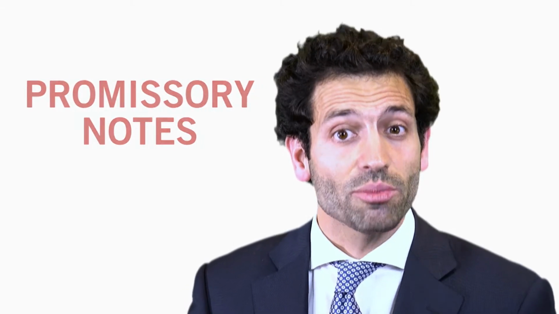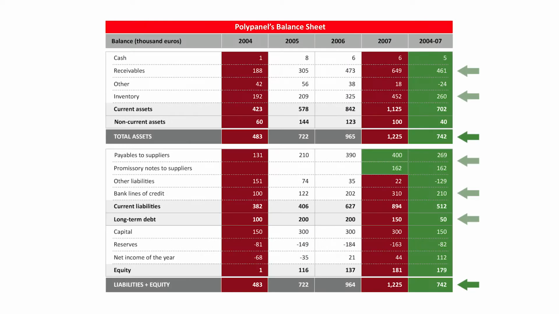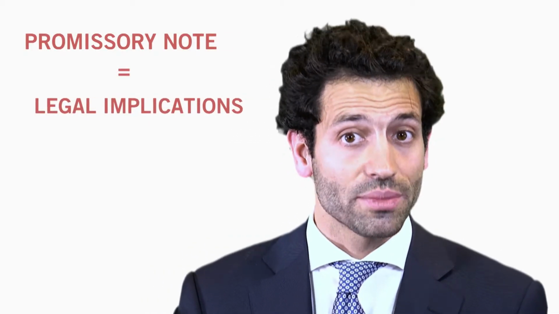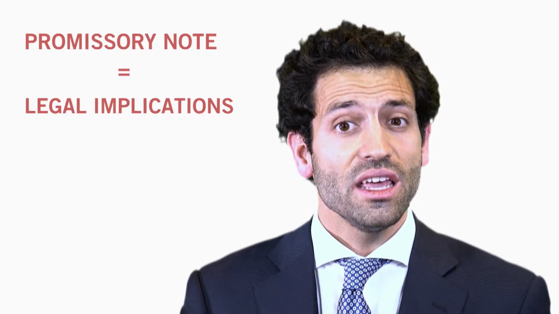Well, I can tell you it is suppliers. It's money that we owe our suppliers. But then you could say, if it's money that you owe your suppliers, what is the difference between the normal payables, suppliers, and the promissory notes? Well, the difference is subtle, but it is very important. The difference is that the promissory notes have strong legal implications, which means that if you don't pay your bill on the due date, you can go to court for not paying that.